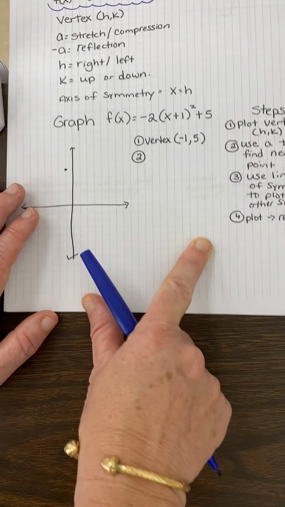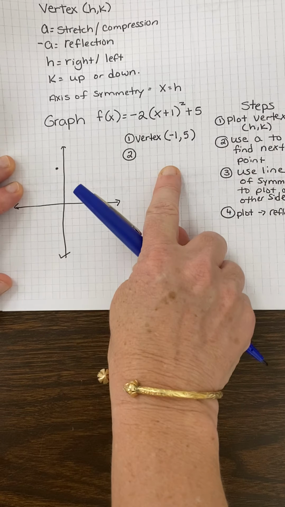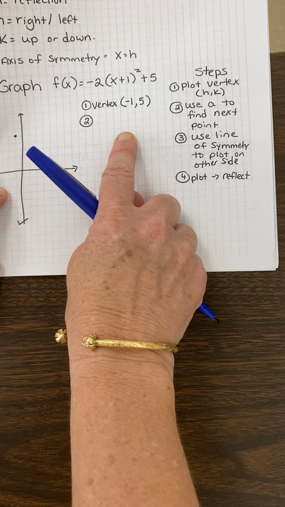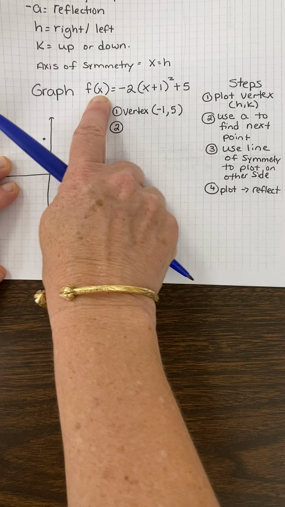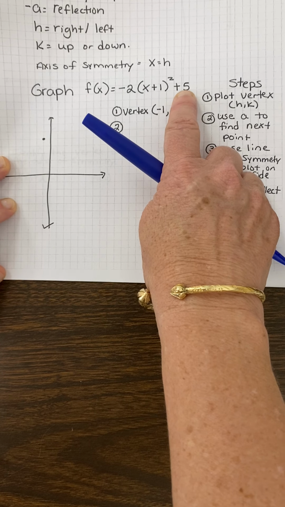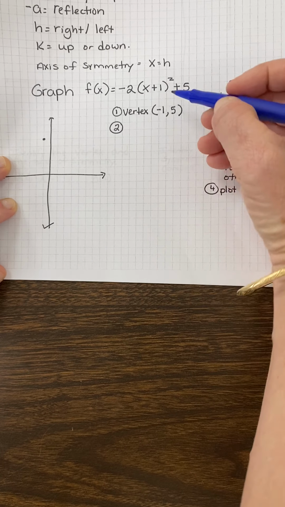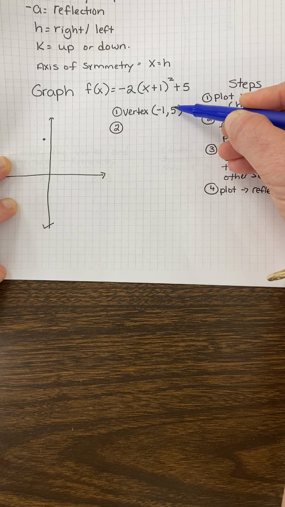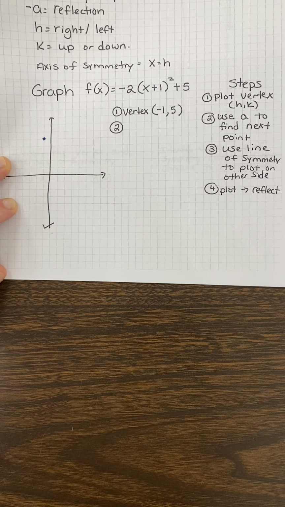Okay, so we're going to practice graphing, and I wrote a few steps down here, and then I started to graph it, and I was like, wait a second, I should put this whole thing on the video so you can see. All right, so here's the function. Graph f of x equals -2(x + 1) squared + 5. So the first thing I'm going to do is find the vertex, all right? And I know the vertex is just here. It's the opposite of this, -1 and 5. All right, so now I can plot the vertex, -1, 5, and I already did that.